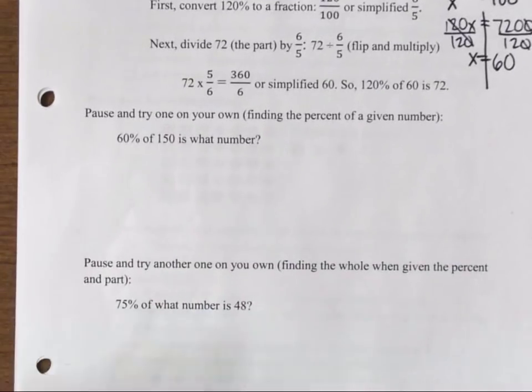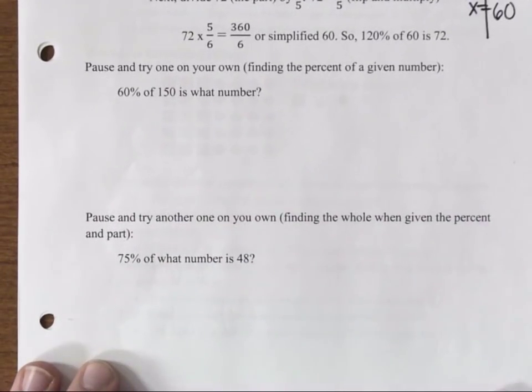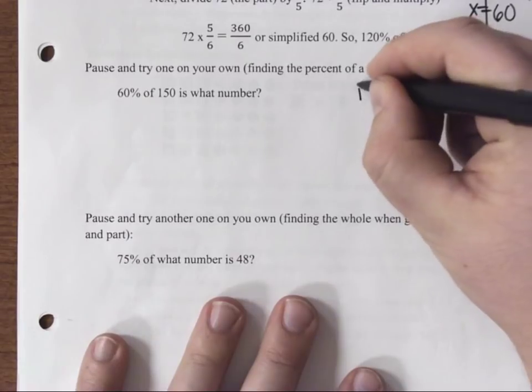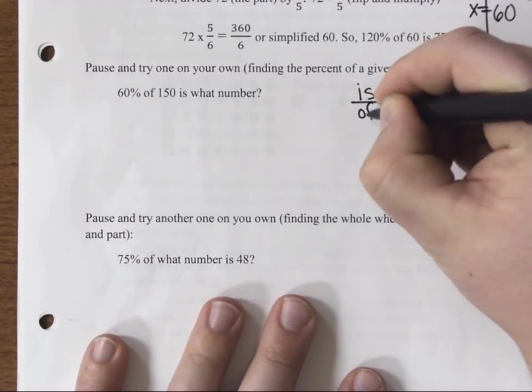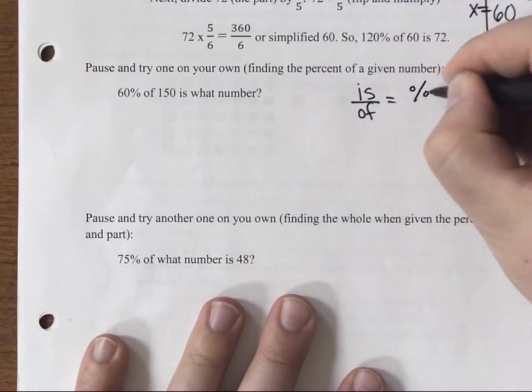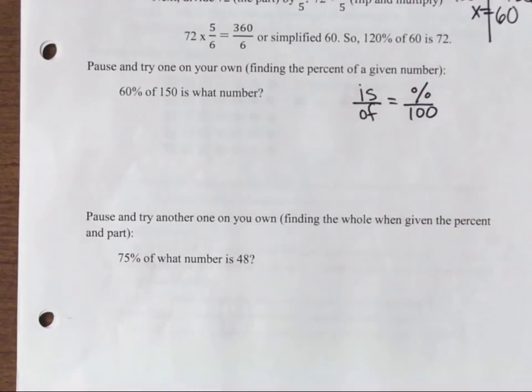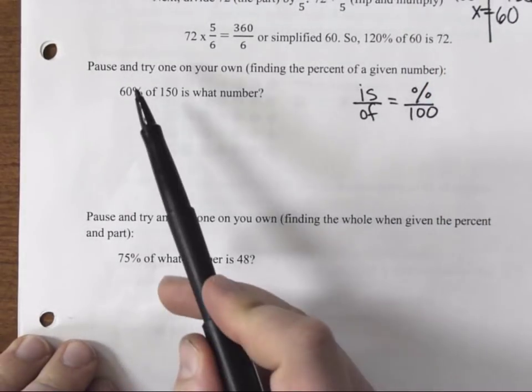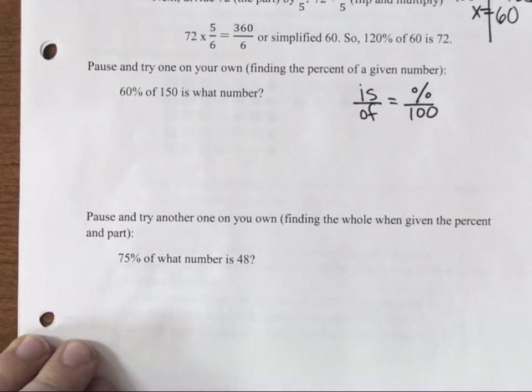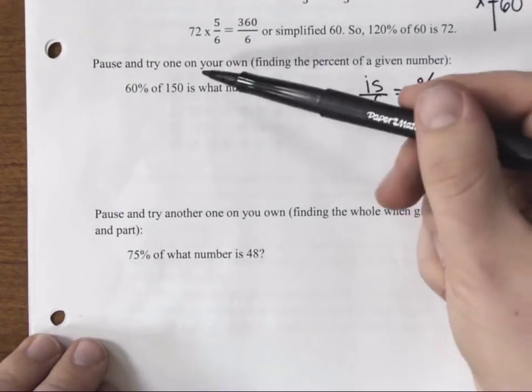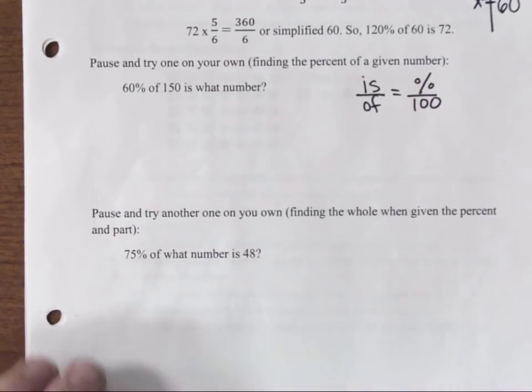So I want you to pause and try 2 on your own. Remember, our phrase is over of equals percent over 100. So I want you to use this in order to help you to solve our problem. When you're finished with both problems, then we will check them together in a little bit.